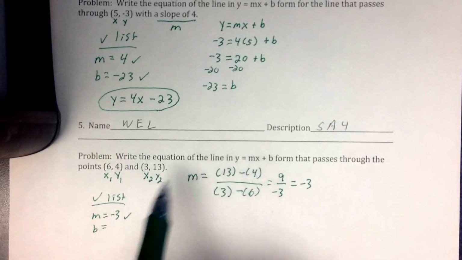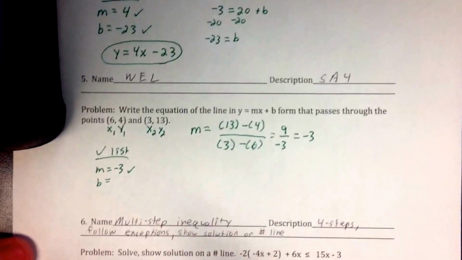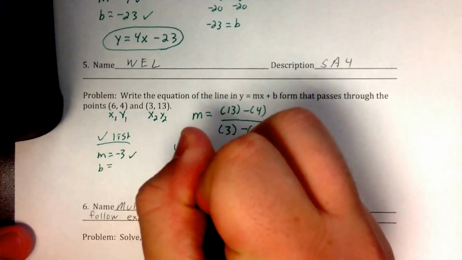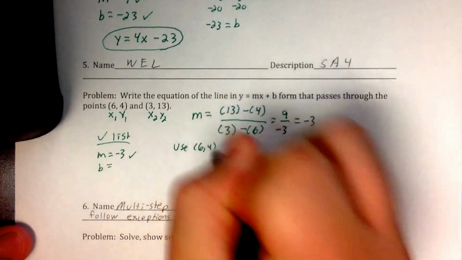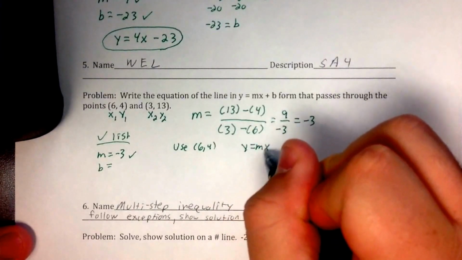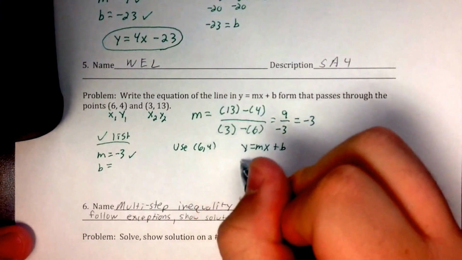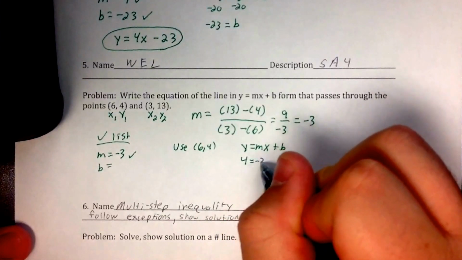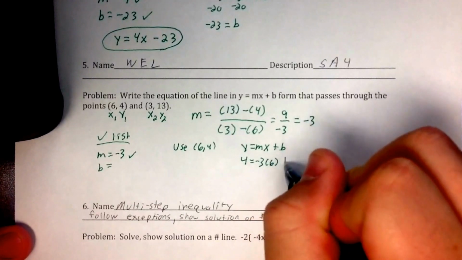And then I'm going to do what I did on the last problem. I'm going to use the m and I'm going to pick one of these points. It doesn't matter which one. I'm just going to use (6, 4) as my point. So again, I'm looking at y equals mx plus b. So 4 would be the y. m we found to be -3. x is 6 plus b.